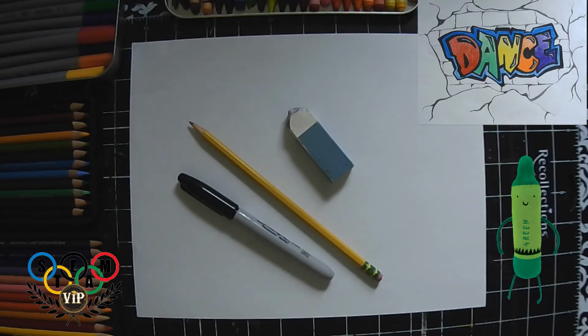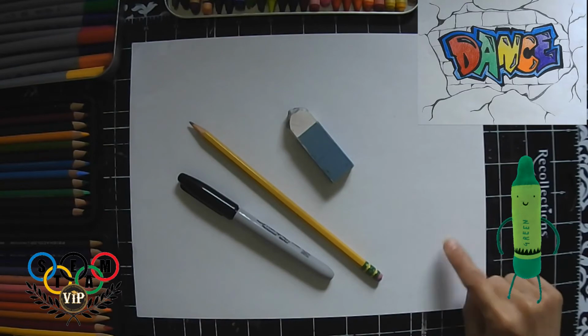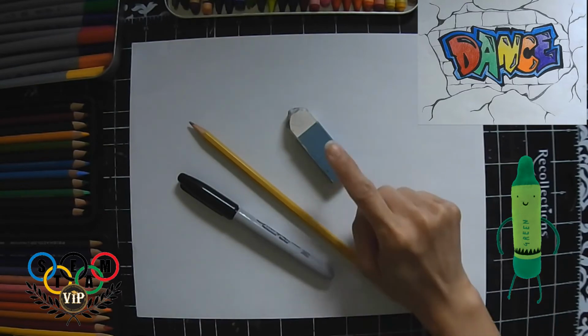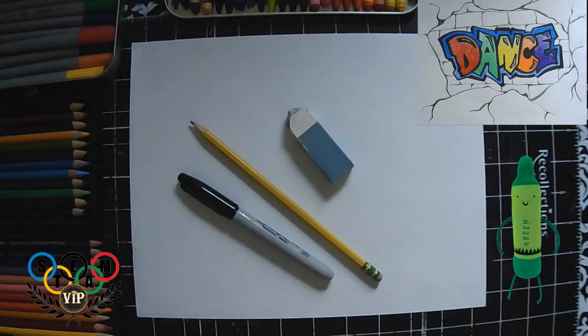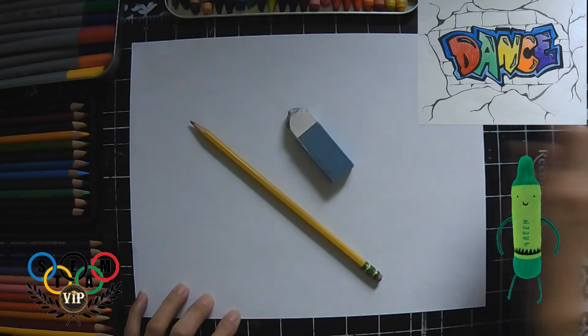So for today's lesson, we will need the following materials. You'll need a blank sheet of paper, a pencil and an eraser, a Sharpie marker, and something to create color. It could be color pencils, markers, or crayons. I'm going to go ahead and clear my board.